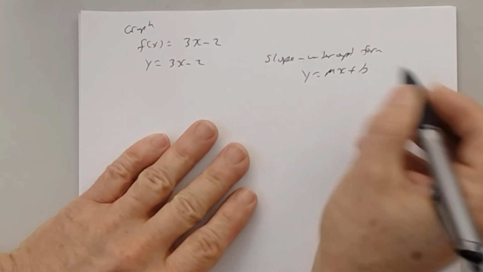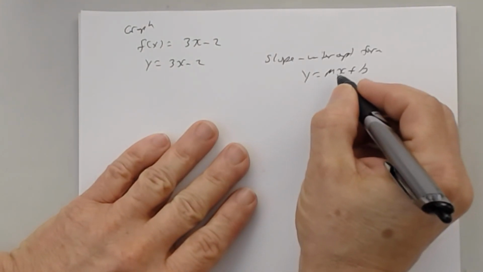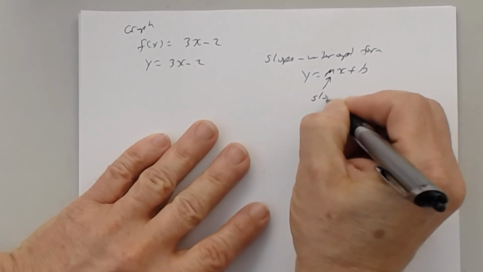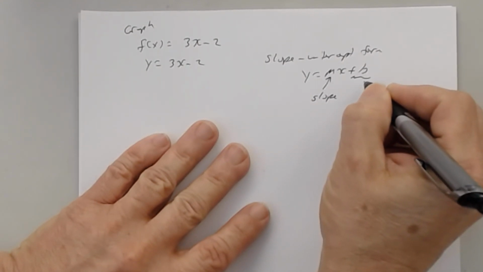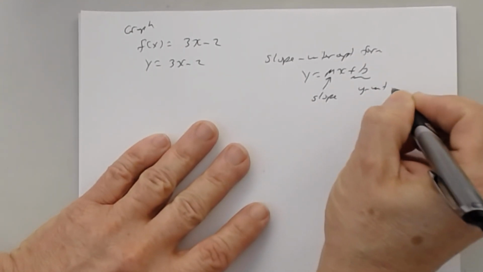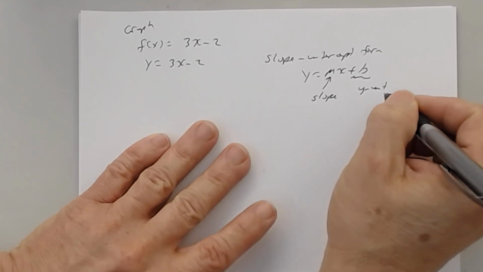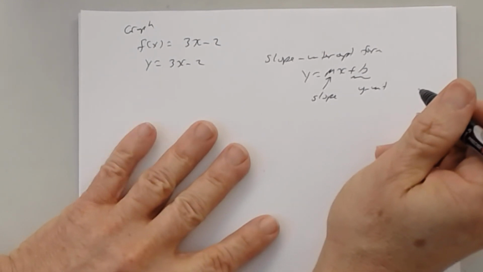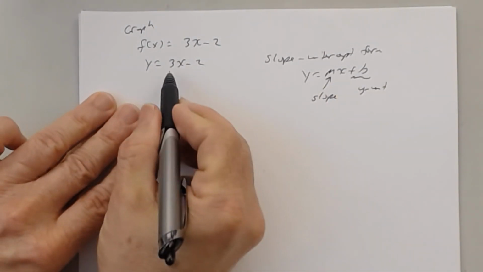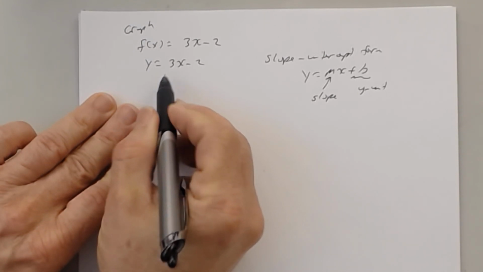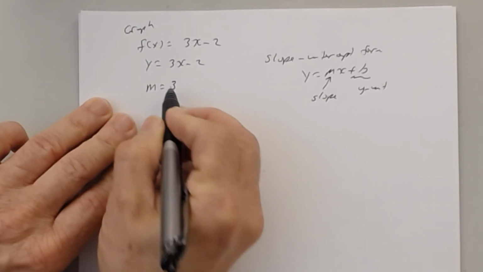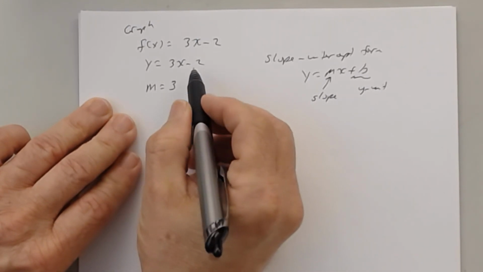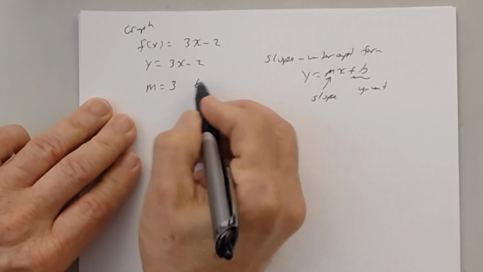Okay, remember that? Where m, the number you're multiplying the variable x by, the coefficient of x, is your slope. And this b, that constant, is your y-intercept, not your x, your y-intercept. Remember, y-intercept is where the graph crosses the y-axis. So I'm going to ask you this. What is the slope over here? 3. Slope is 3. Remember the symbol for slope is little m? What is your y-intercept? Negative 2. So b is negative 2.